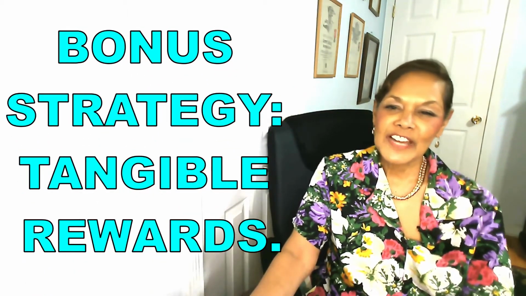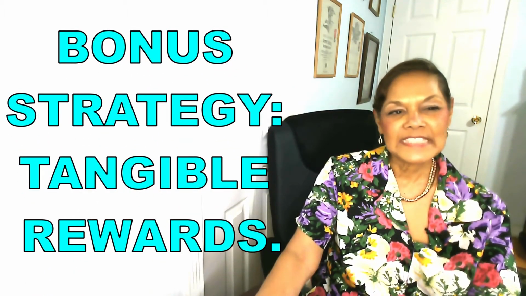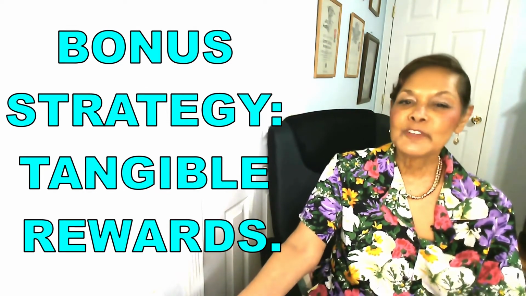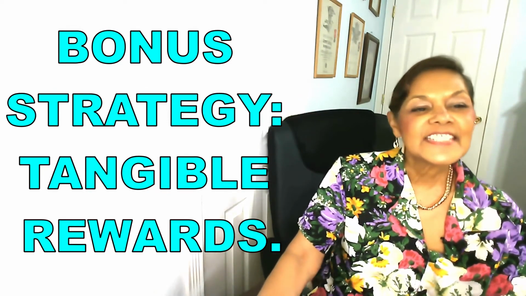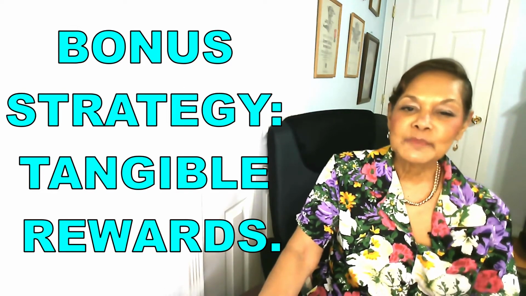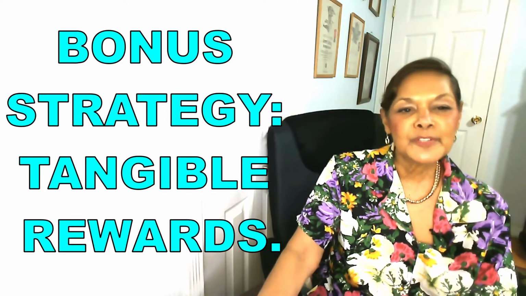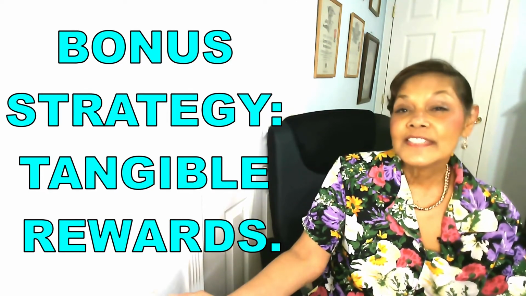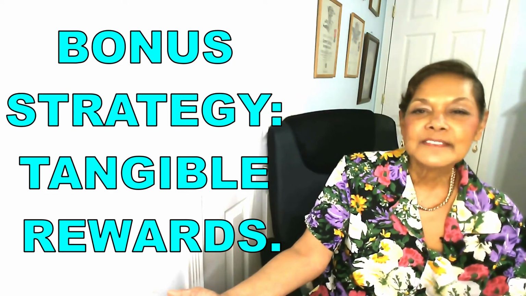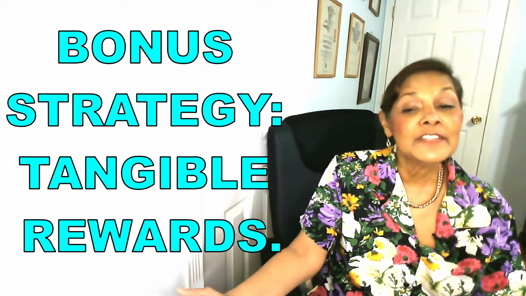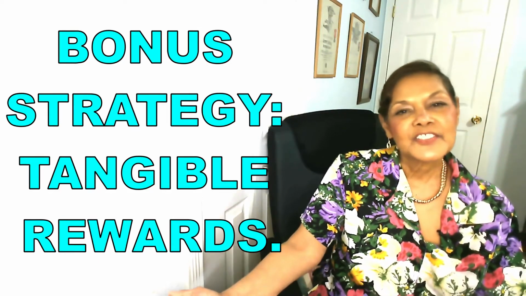The bonus strategy, tangible rewards. Kids love rewards and will work hard if they can be rewarded in the end. This is a very easy thing to do. The teacher should use tangible rewards to encourage appropriate behavior. These rewards can include a variety of inexpensive items, such as stickers, pencils, erasers, or even privileges, such as extra time on the computer.